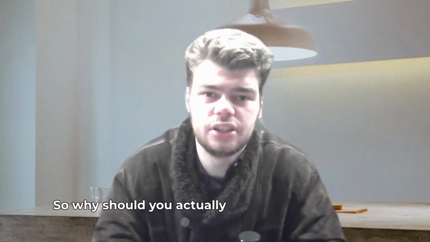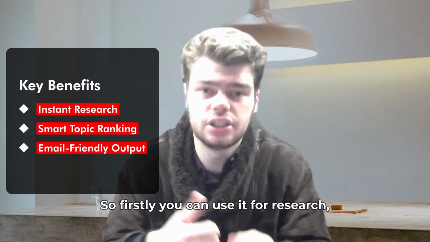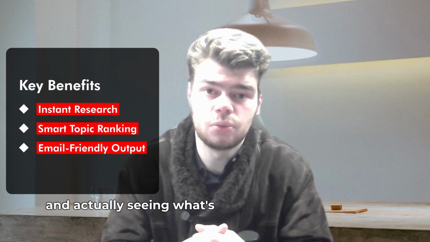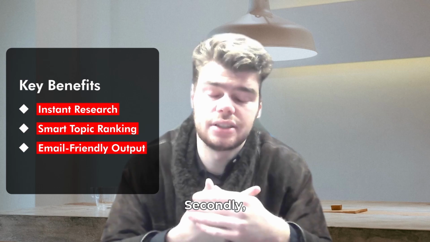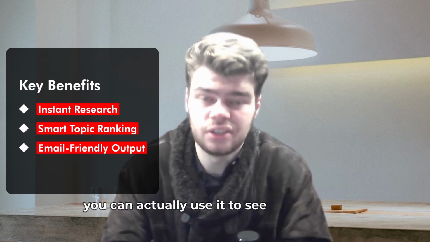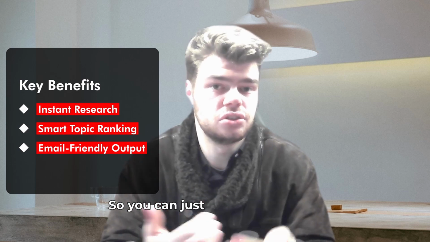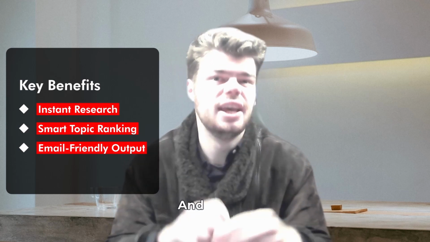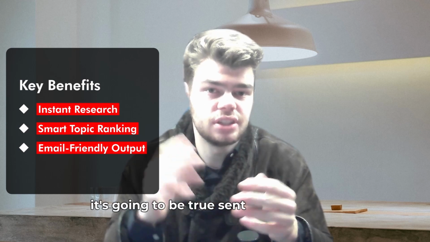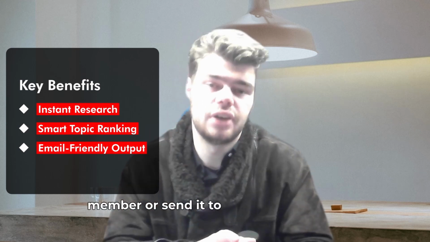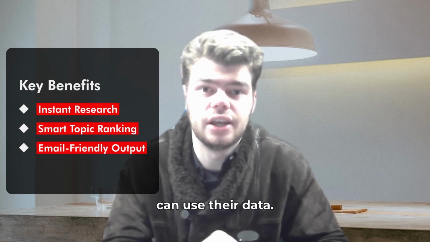So why should you actually use this AI newspaper? Firstly, you can use it for research, getting some data on a certain topic and seeing what's important at the moment. Secondly, you can see in which order the AI newsletter is being placed, so you can use that for your own newspaper or blog post. And thirdly, it's going to be sent through email, so you can easily send it to a team member or anyone else who can use the data.